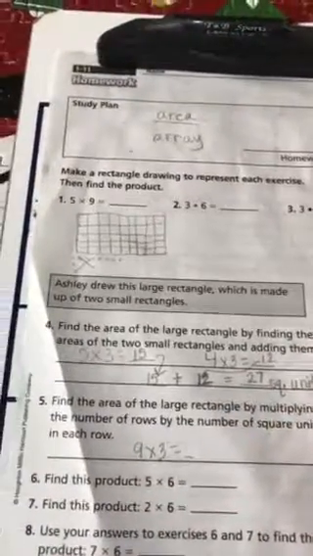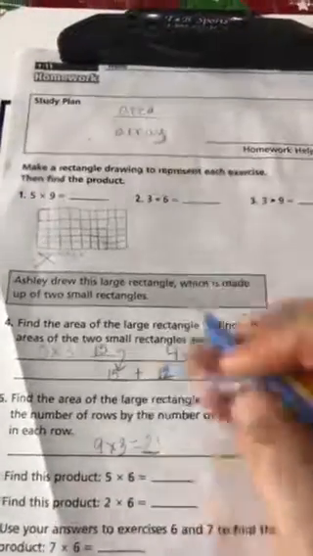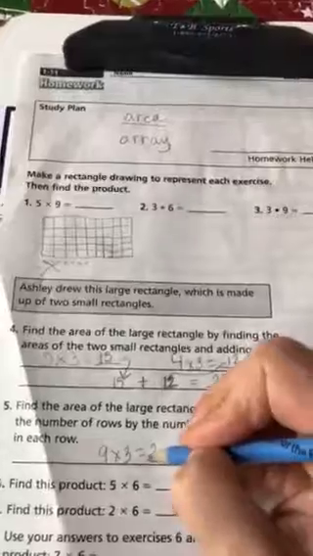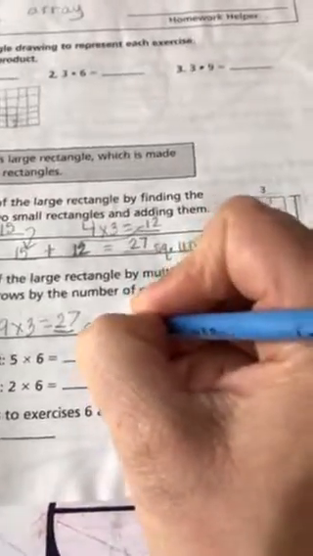And that answer, 9 groups of 3, we know is 27. My paper doesn't want to stay. And remember, we want to label it by writing square units.